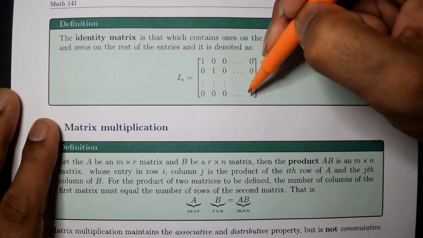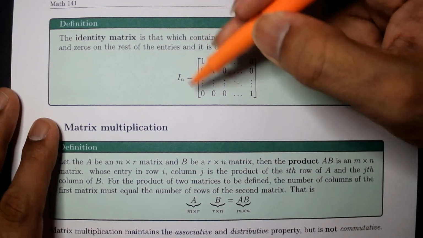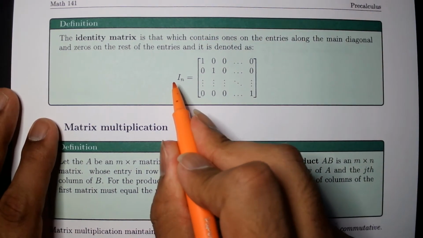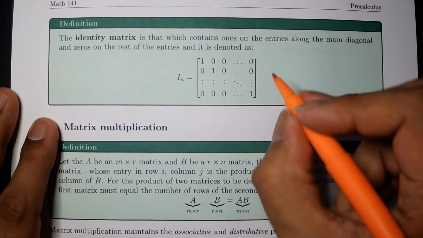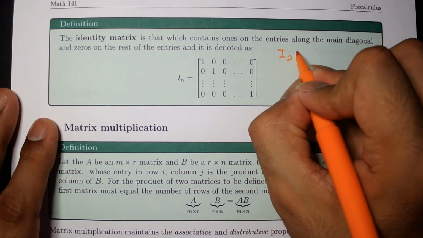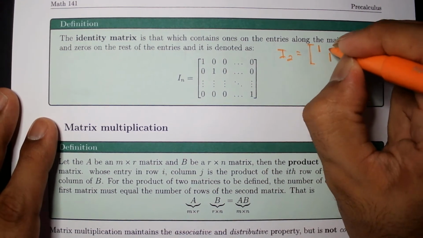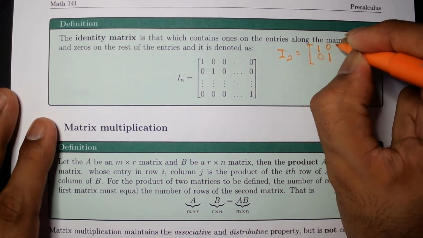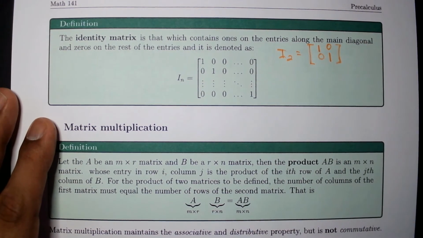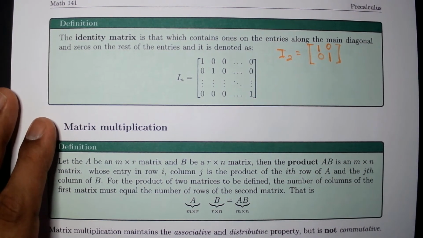We had ones along the main diagonal and zeros everywhere else, and we have this notation I sub n. For example, I sub 2 will be a 2 by 2 matrix in which the main diagonal is 1 and zeros everywhere else.